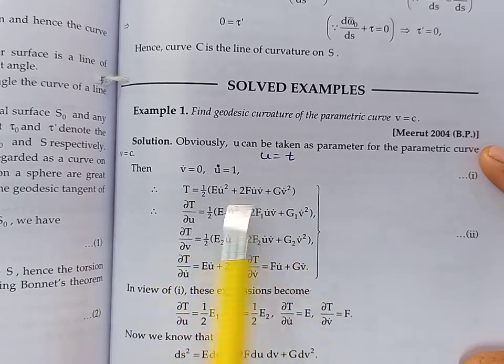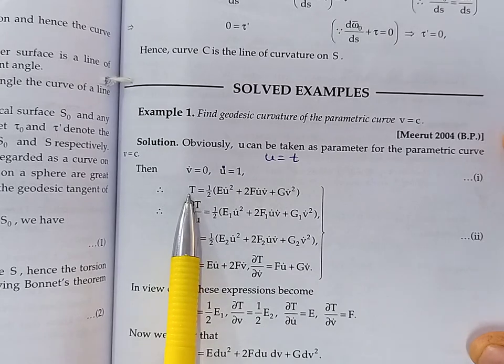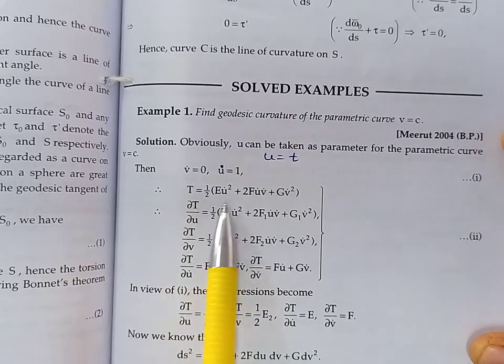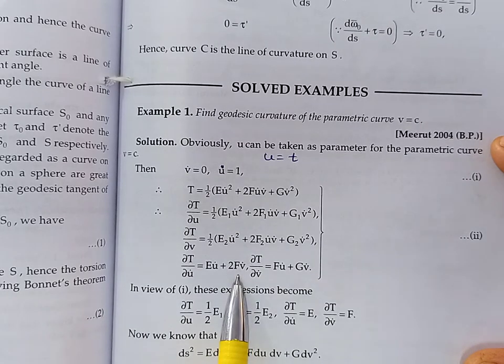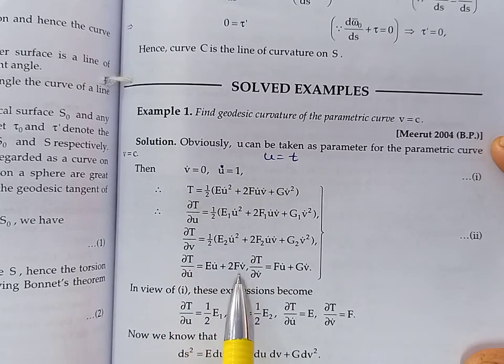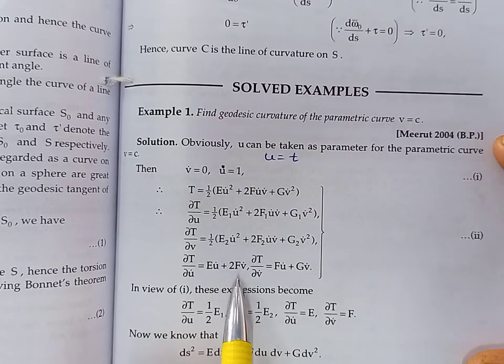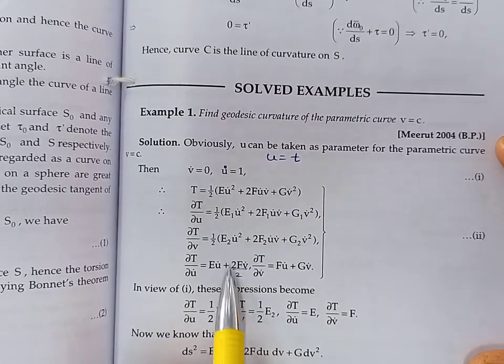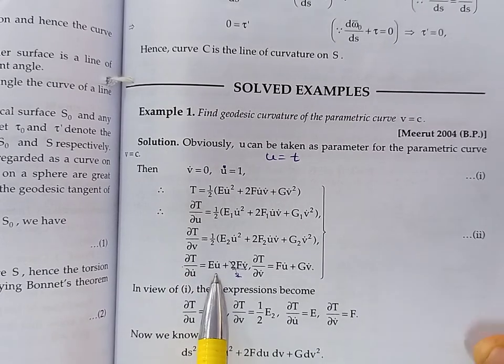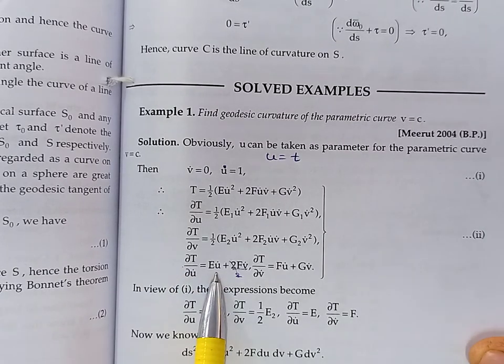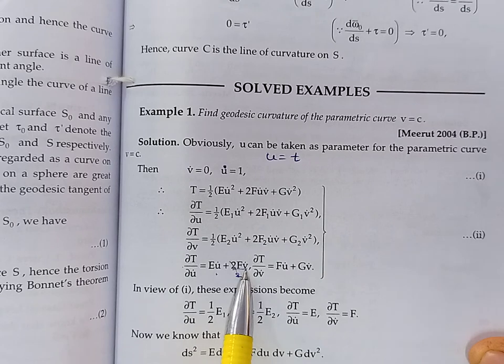So this term, when differentiated partially with respect to u dot, gives E u dot plus 2F v dot, divided by 2, so the 2s cancel out. So partial T by partial u dot is given by E u dot plus F v dot.